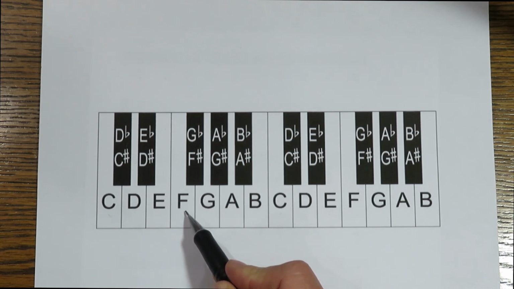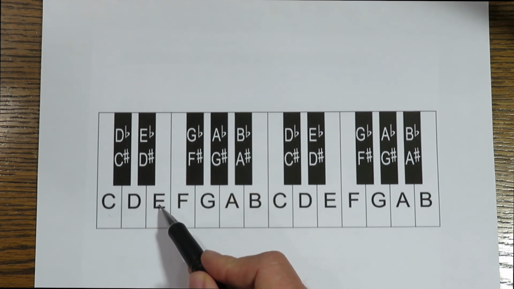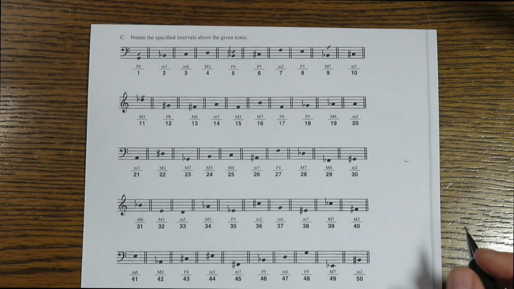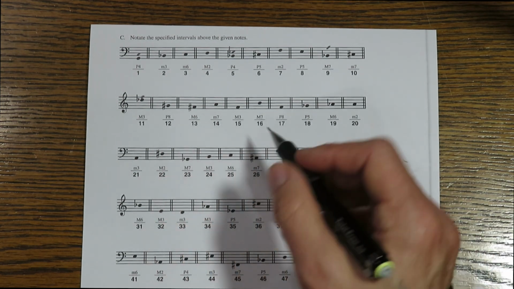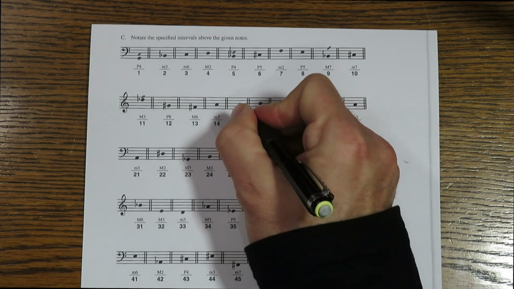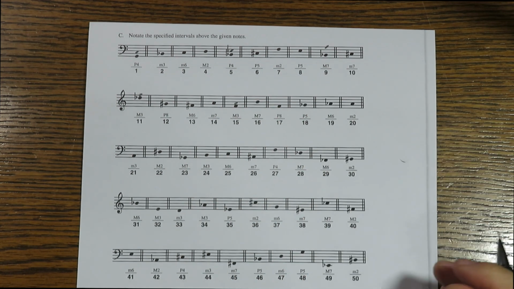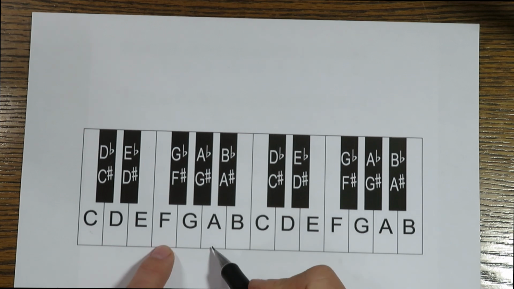All right. So it's a major third, okay, which is what we want. Whole half, that would be a minor third, okay. So D flat to F, it's a major third. Major third from F, F to A is a major third. All right, F to A flat would be the minor third.